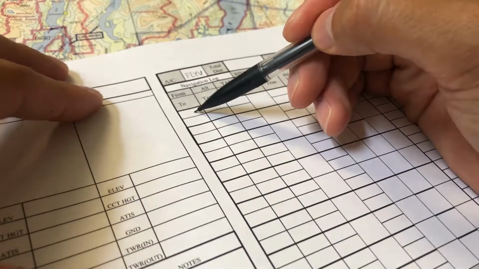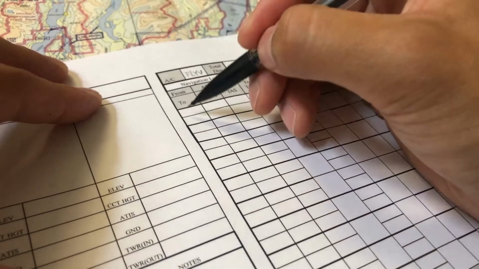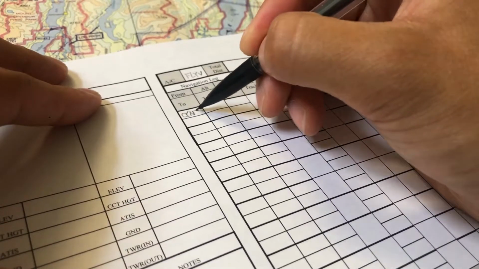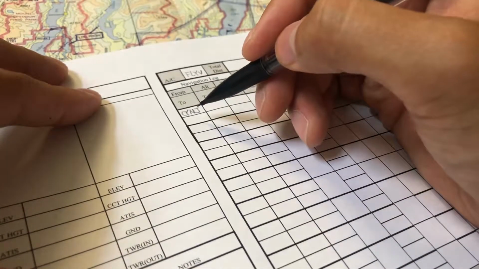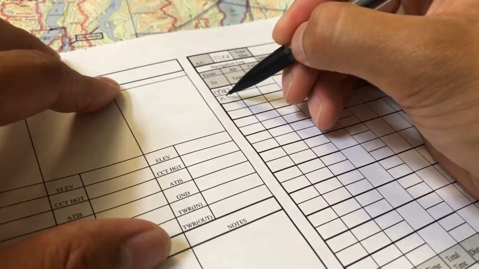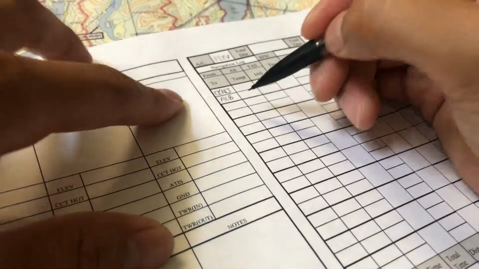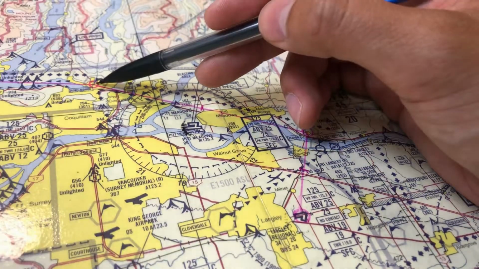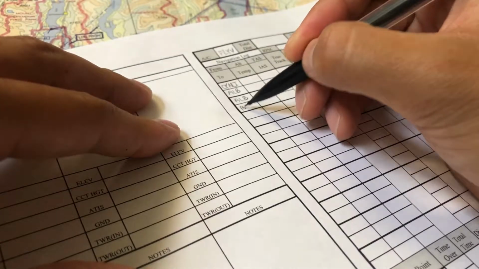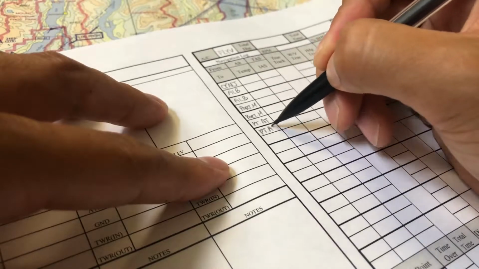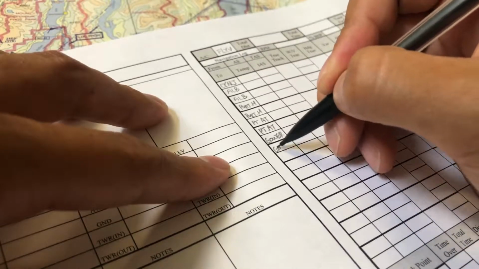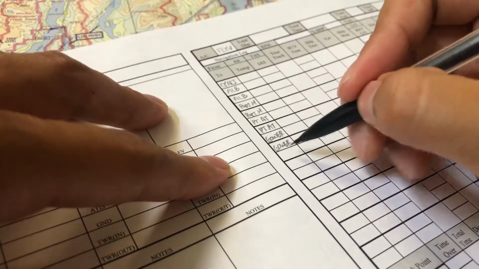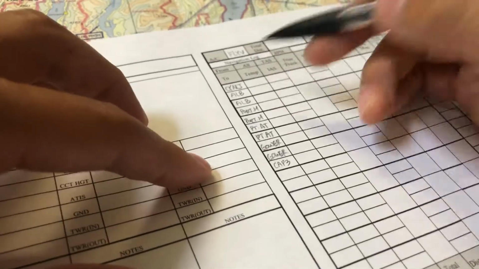So the top part will be from, and this will be to. So the very first point is Langley, where we're departing from, so CYNJ, and we're going to Albion. So first point will be Albion. The next point from Albion to Port Moody. Gower to Seashell. So this is our route here.